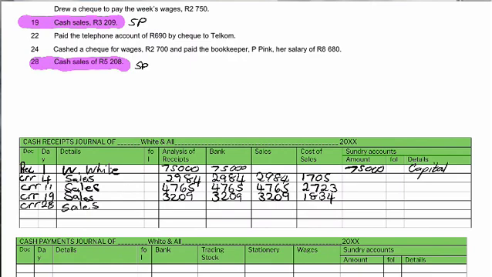Megan, which columns do we hit? Analysis of receipts, bank, sales, and cost of sales. But you work out the cost price. Okay, so analysis, bank, and sales. Okay, we need to work out our cost of sales.